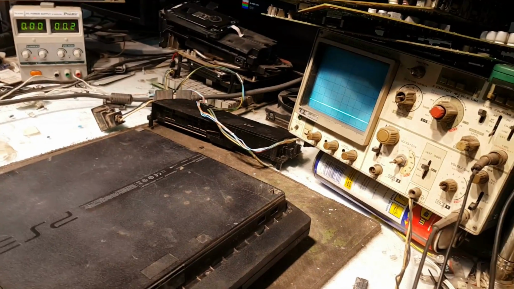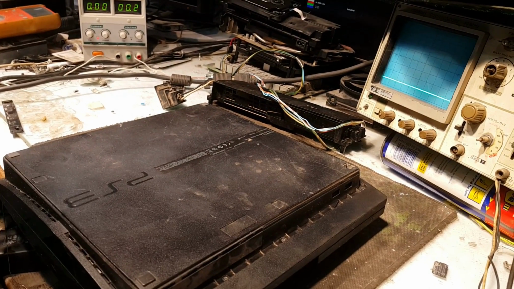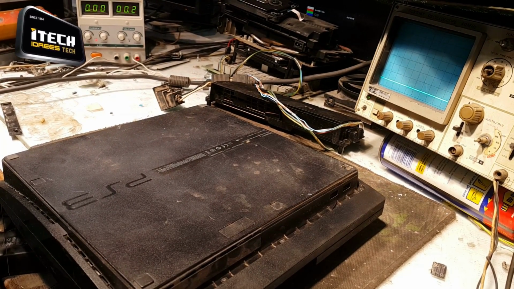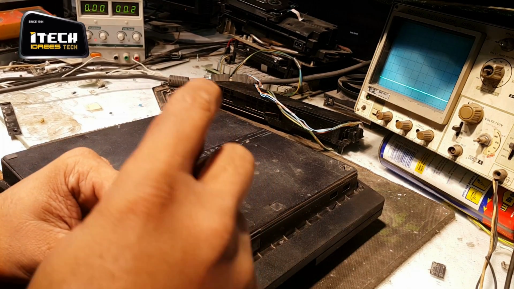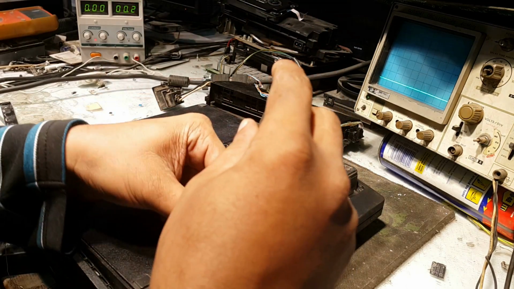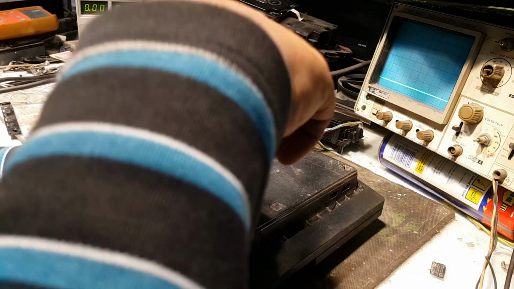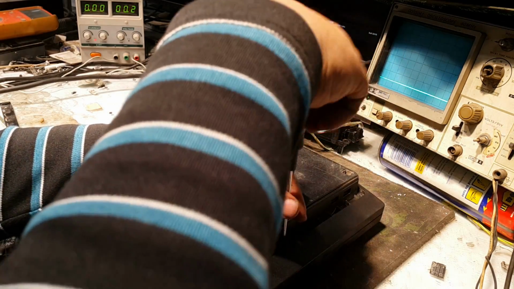It is not a short circuit problem. There is no kind of short circuit in this console, but the problem is in data communication. Let's open it and see how we can fix it.